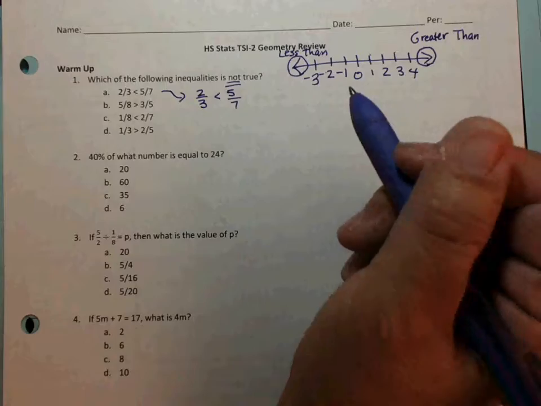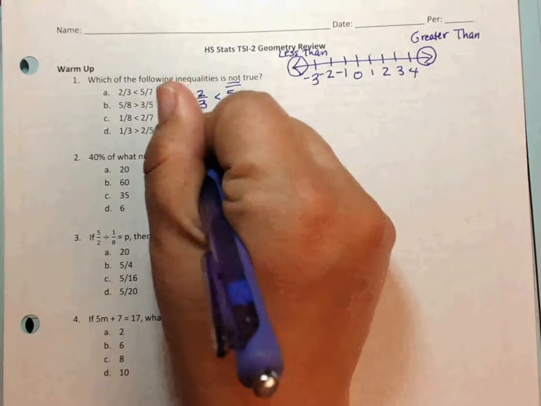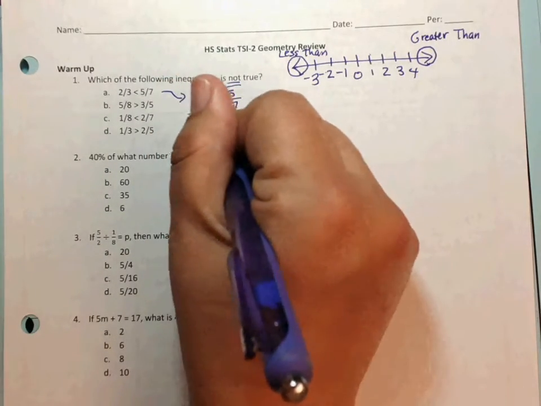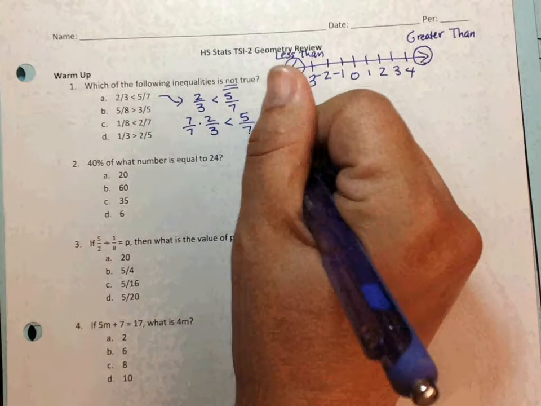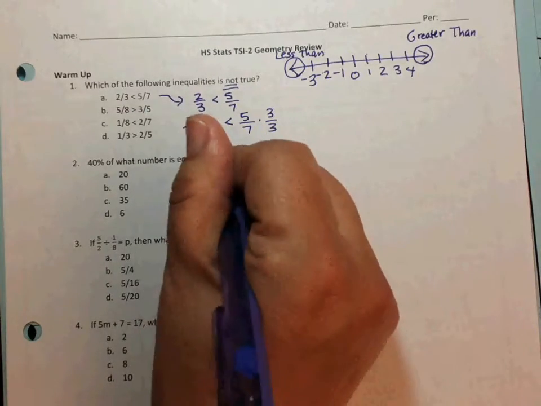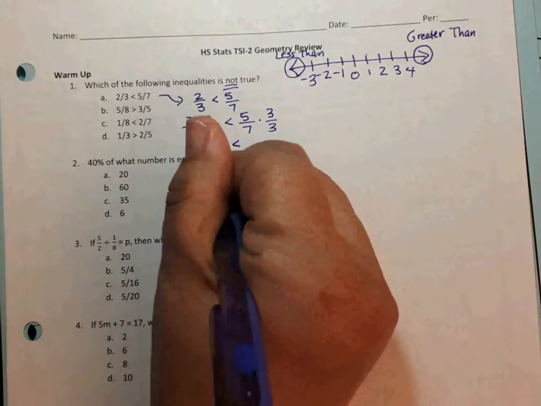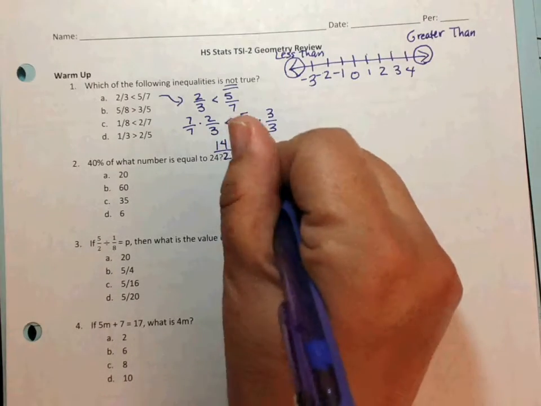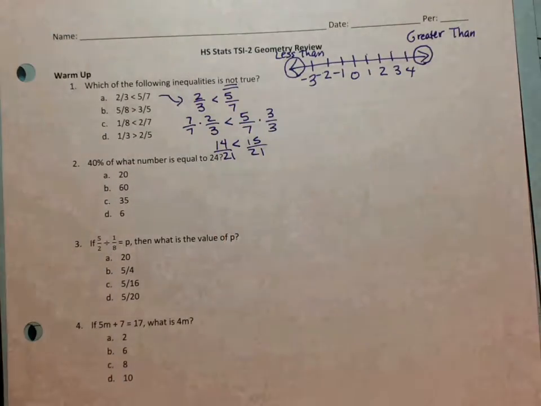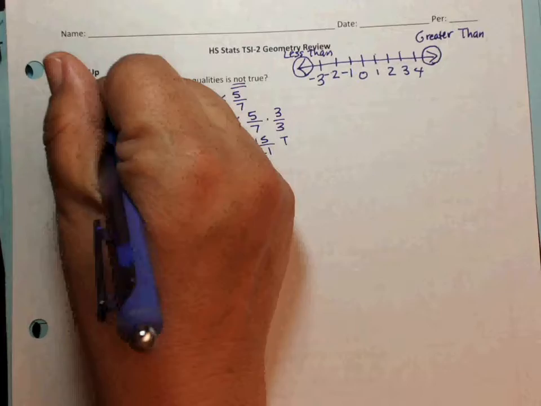So I'm going to go 7 over 7 times 2 over 3 is less than 5 over 7. And this one I need to do 3 over 3. 7 times 2 is 14, 14 over 21 is less than 15 over 21, right? And is that true? Yes, that is true. So I'll put true here. But I'm not looking for true, okay?